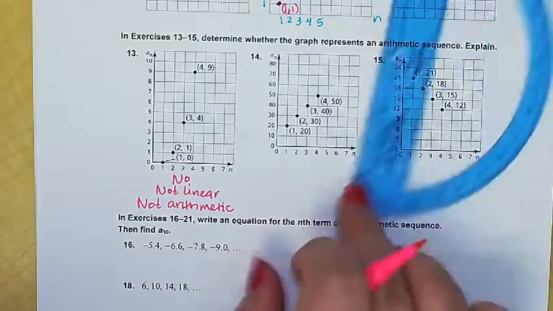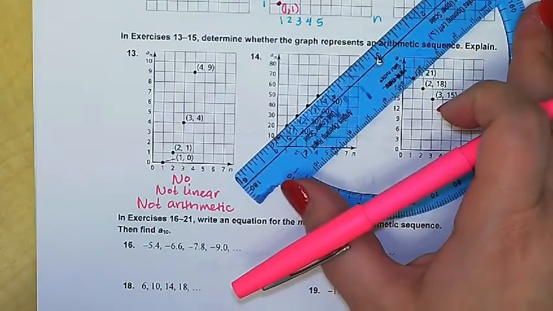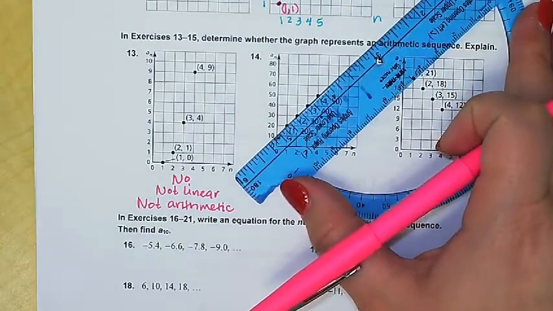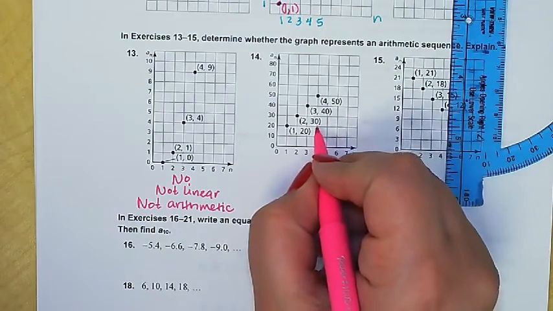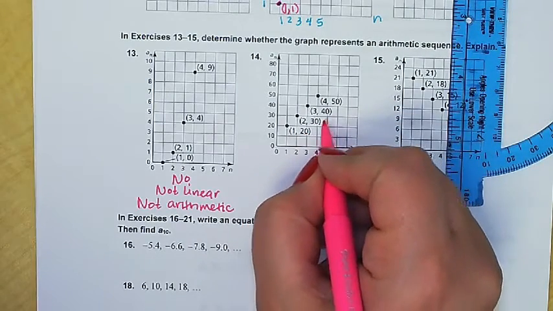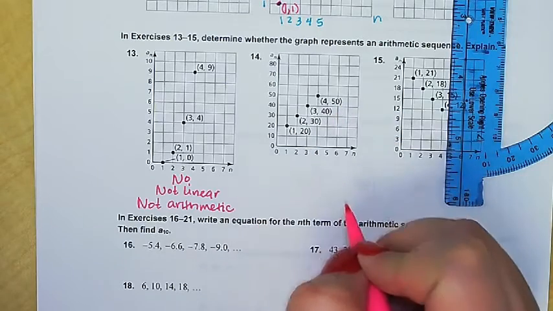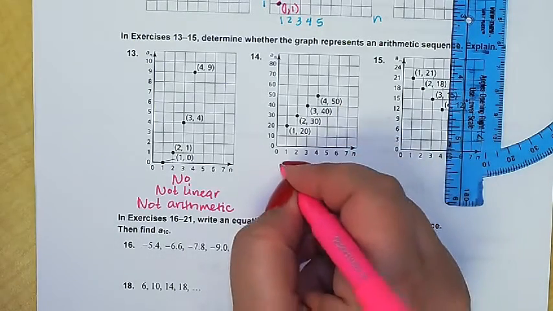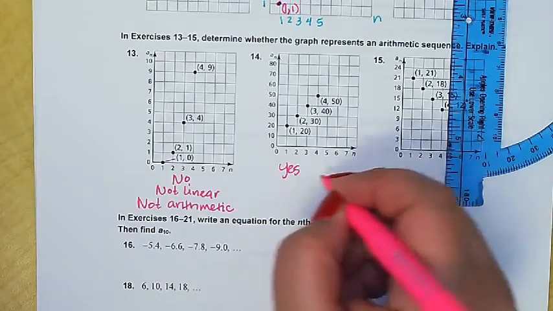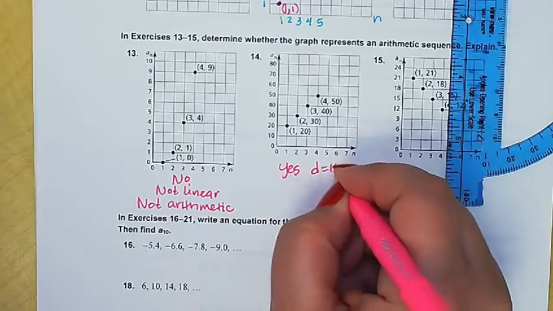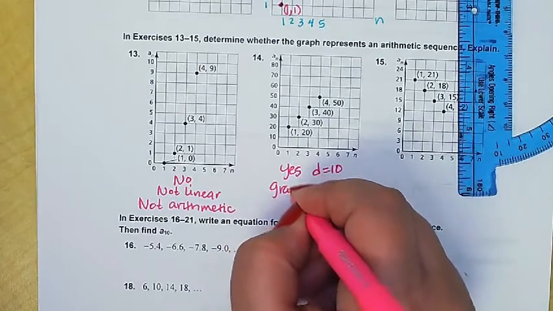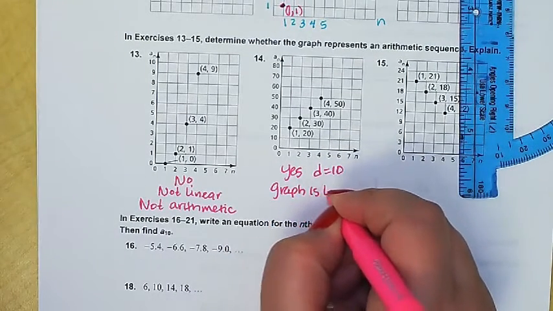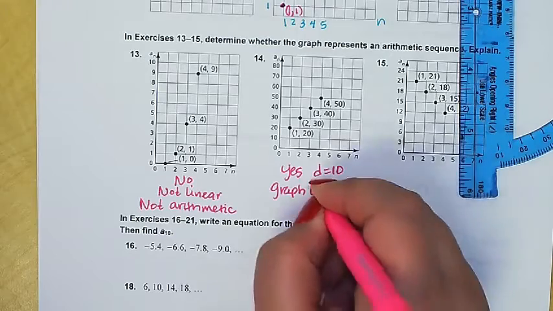Okay, but this guy here, I can put my straight edge up against any two of those, and all the points are on there. And I can confirm that, just to be safe, with my common differences. So 30 minus 20 is 10, 40 minus 30 is 10, 50 minus 40 is 10. So the answer here is yes, this is arithmetic. That common difference is 10. I can tell that by the graph. The graph is linear. So yes, this is arithmetic.